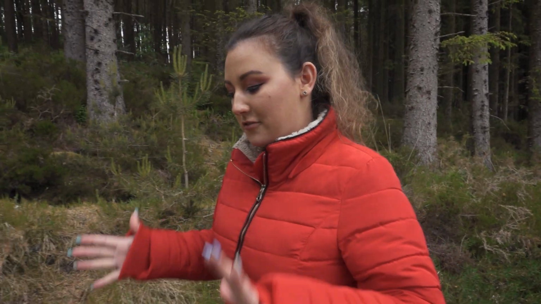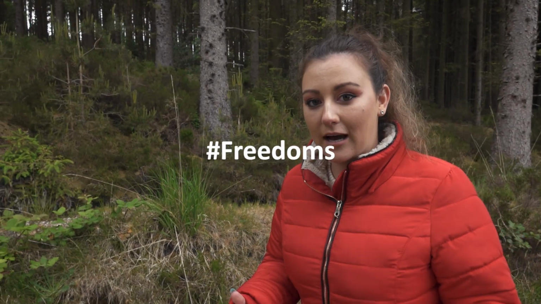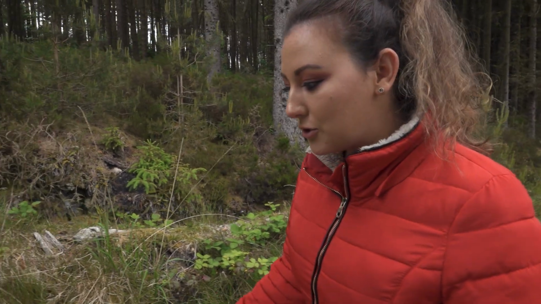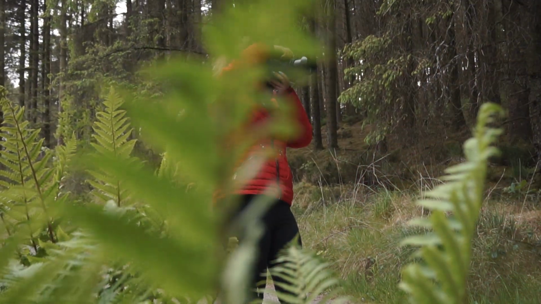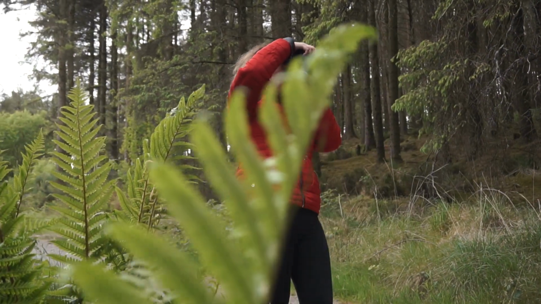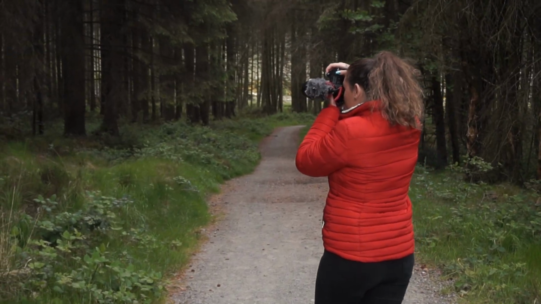Hashtag moody vibes. So that is why a lot of photographers choose to shoot in RAW, because of the more freedom that you have with the image in post. For example, when you are out shooting, you have a little bit more freedom if you overexpose or underexpose. You can correct that in post, in editing, if you have a RAW image.